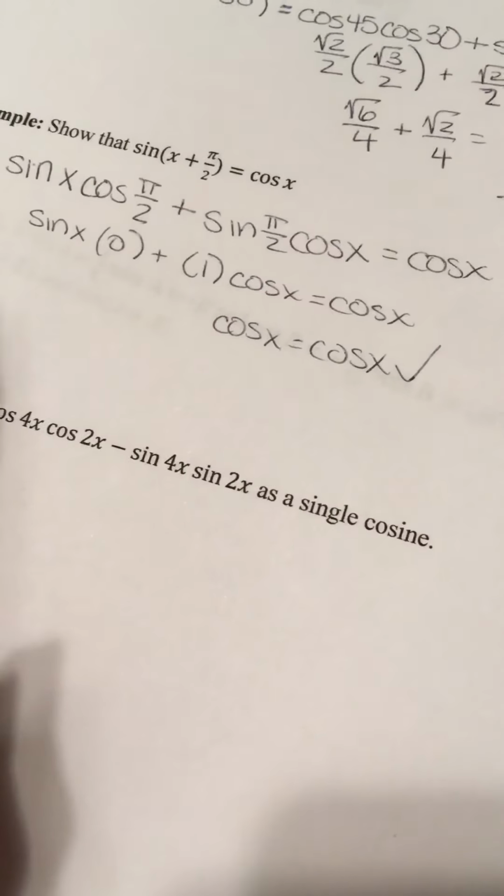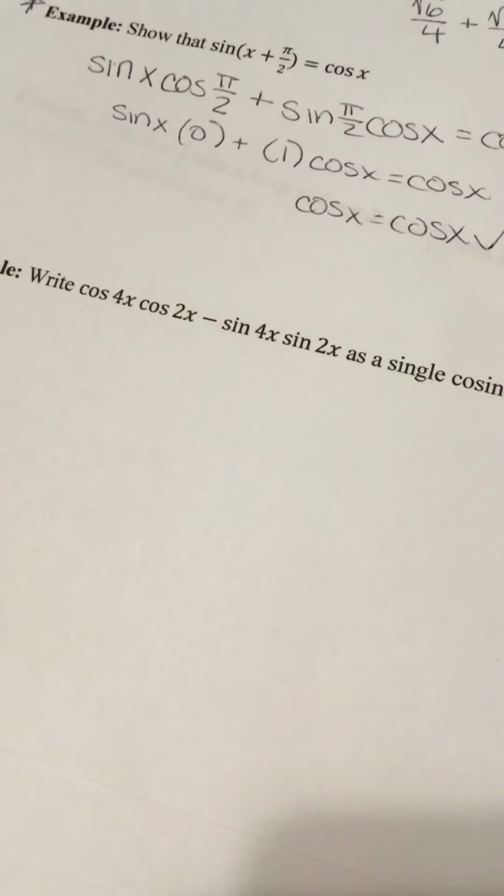Love this question. There's a couple of them like this in your homework. I just think they're nice. They're just nice ways to kind of get introduced to this whole idea.